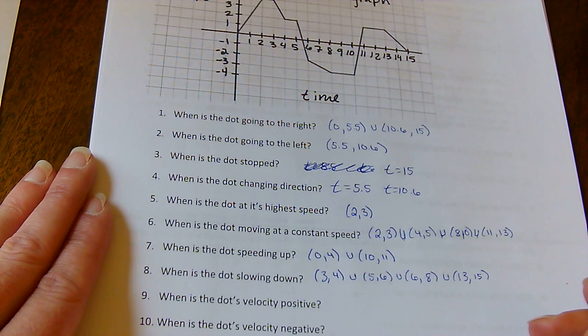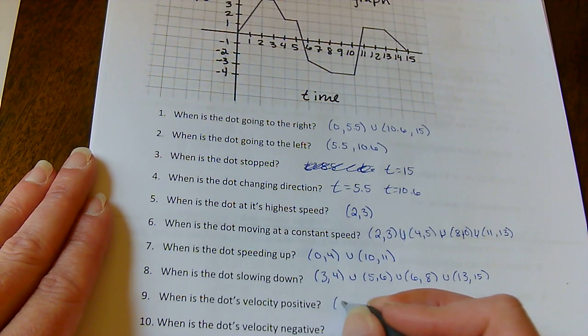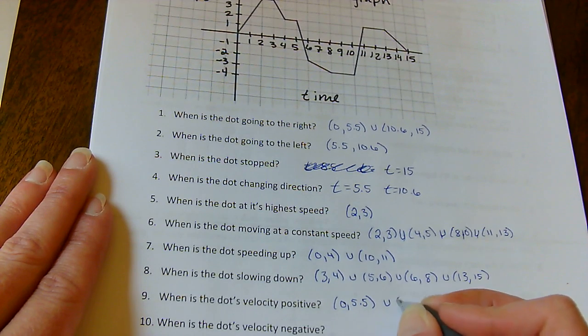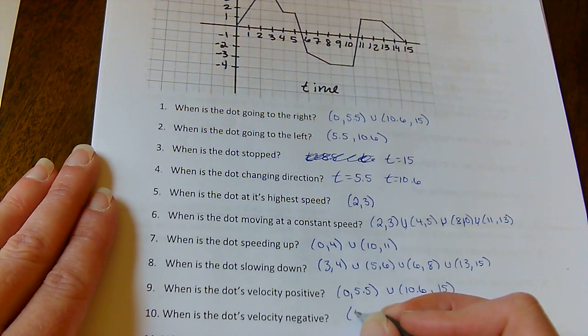When is the dot's velocity positive? Well, we already had those down. That's when the dot is going to the right, from 0 to 5.5, and then again from 10.6 to 15. When is the velocity negative?